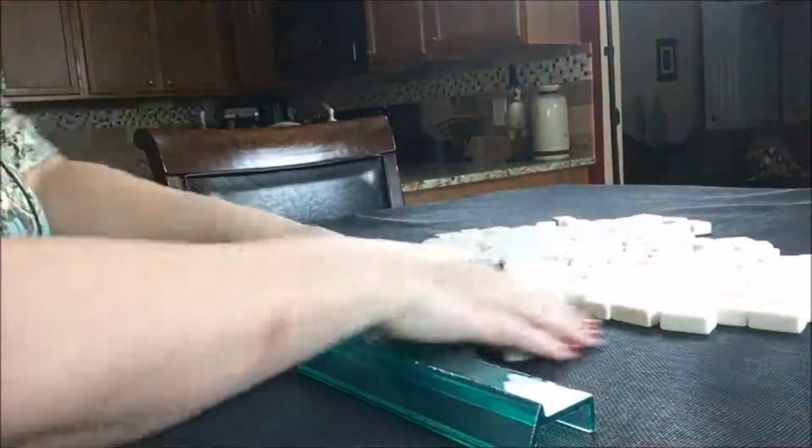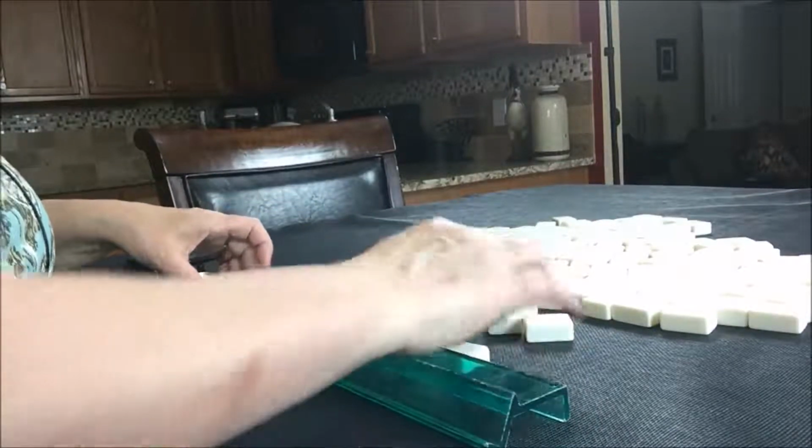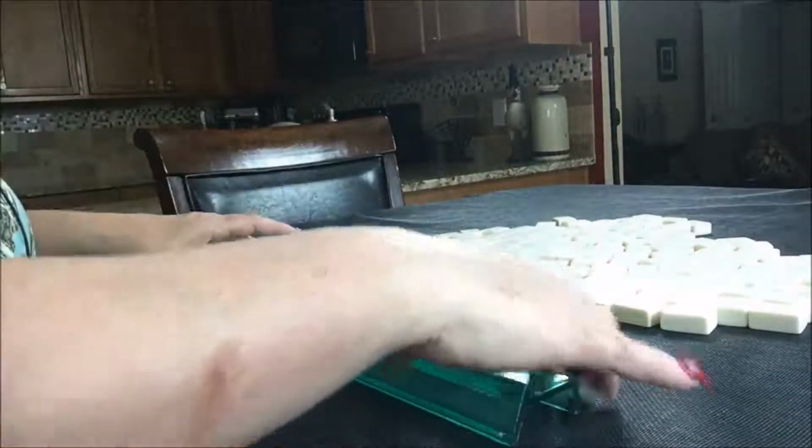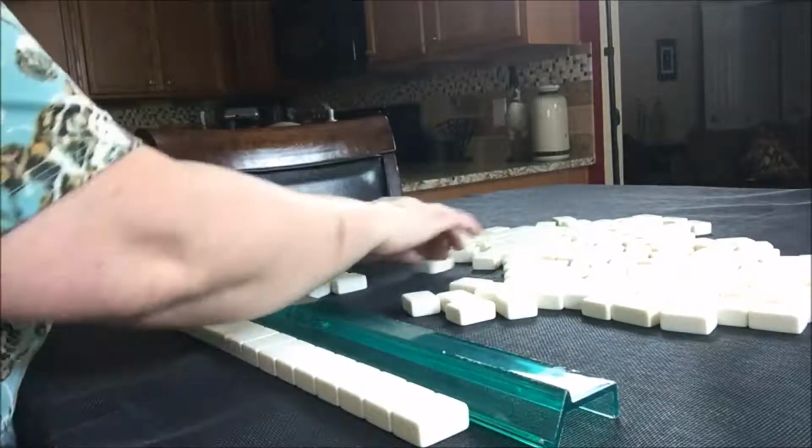I've got all my tiles out and they've been mixed, so I'm going to take 14 random tiles. We're just going to say I'm the dealer. And then I'm going to create a mock Charleston.